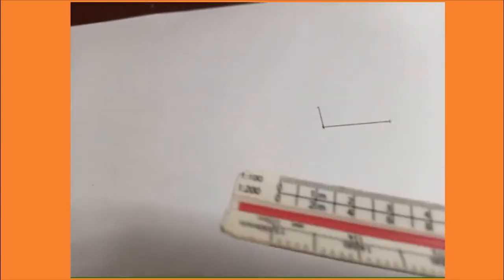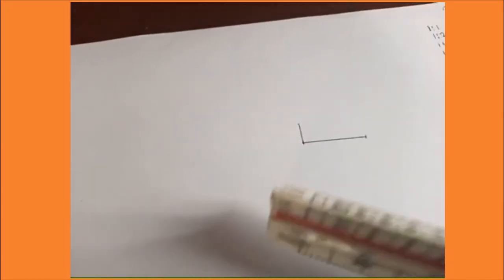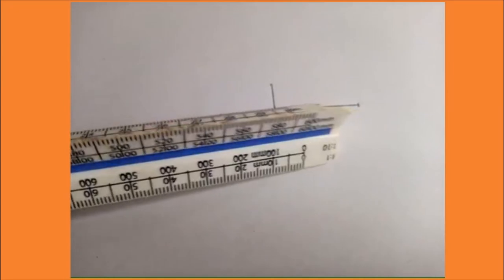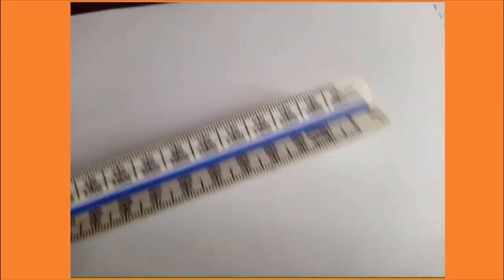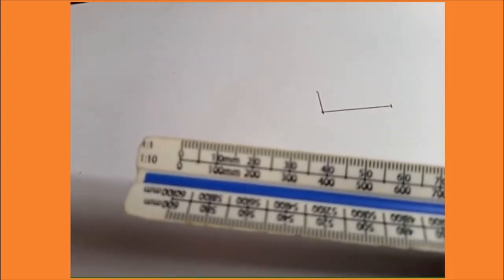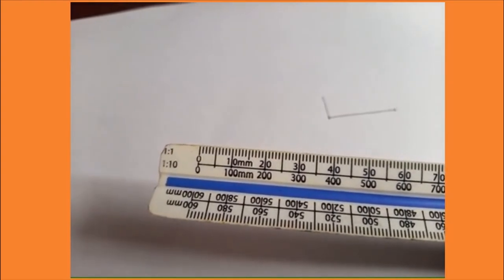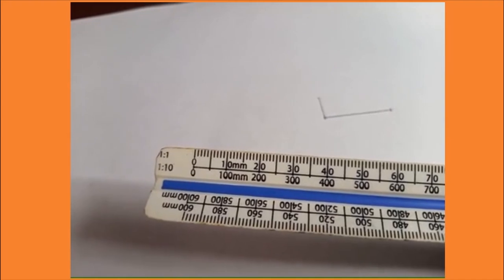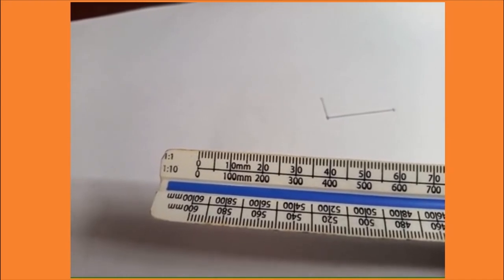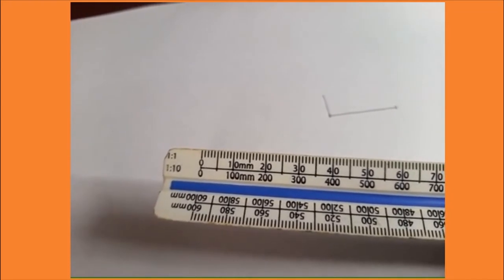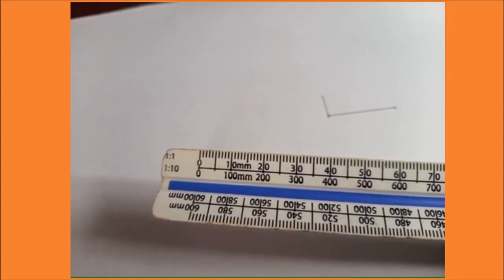So let's look at 1:1, because it is the full scale. Notice that this scale has 12 different scales. So here we have 1:1, and this is called the full scale. So in the full scale, it measures like the ruler. 10 millimeters would stand for 10 millimeters. But notice that a scale of 1:10, for 10 millimeters, it would be measuring 100 millimeters.